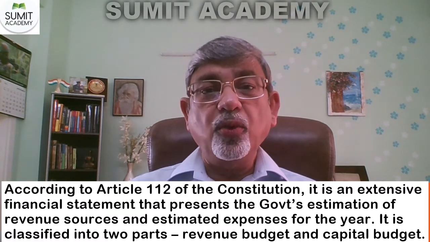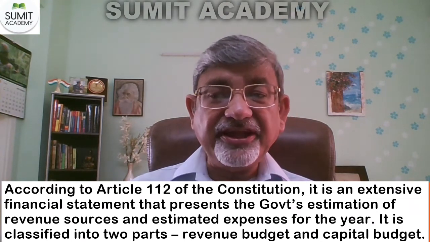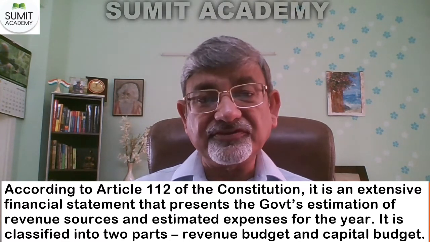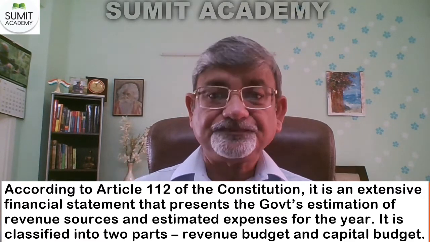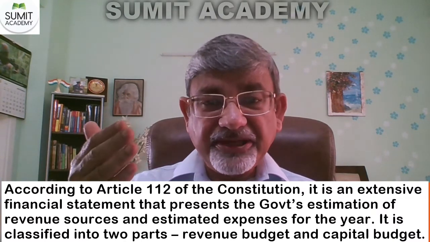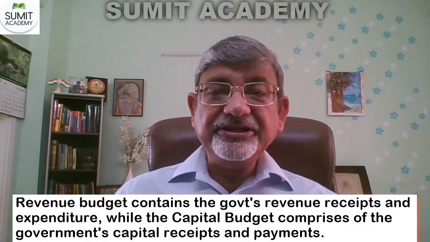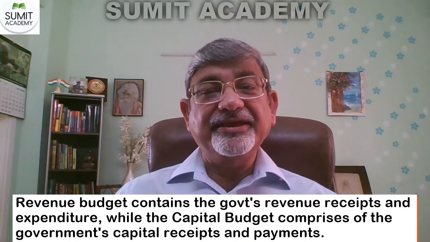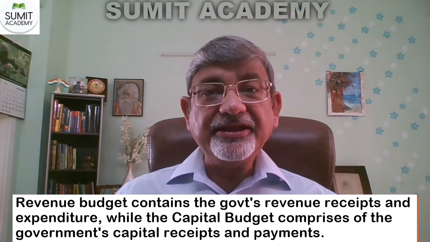According to Article 112 of the Constitution, it is an extensive financial statement that presents the government's estimation of revenue sources and estimated expenses for the year. It is classified into two parts: the revenue budget and the capital budget. Revenue budget contains the government's revenue receipts and expenditure, while the capital budget comprises of the government's capital receipts and payments.